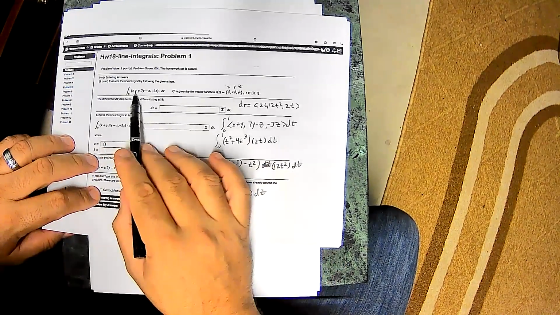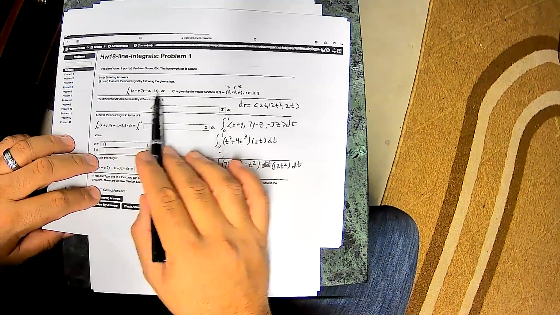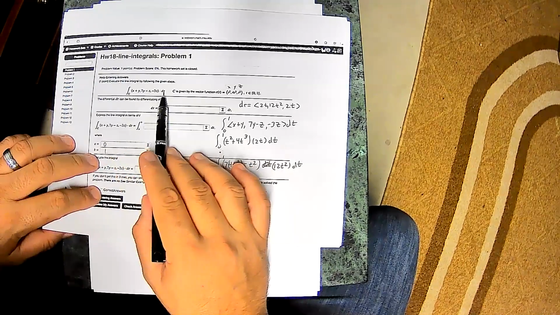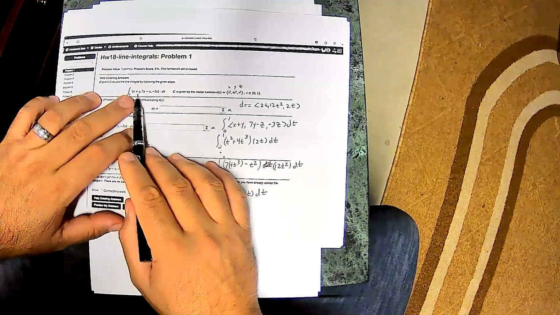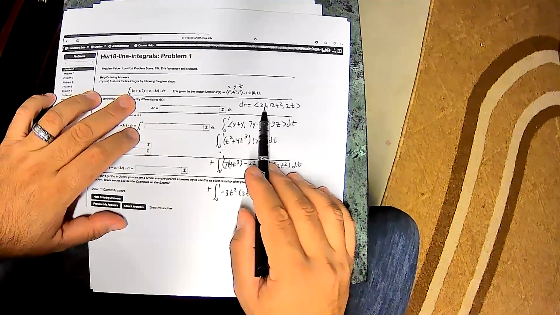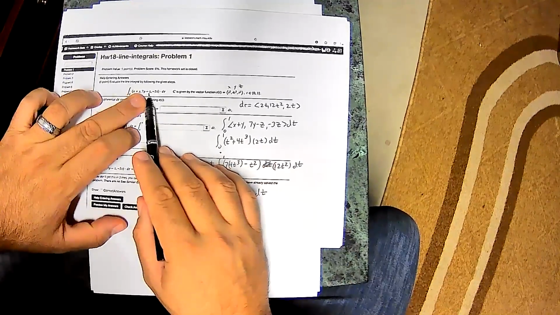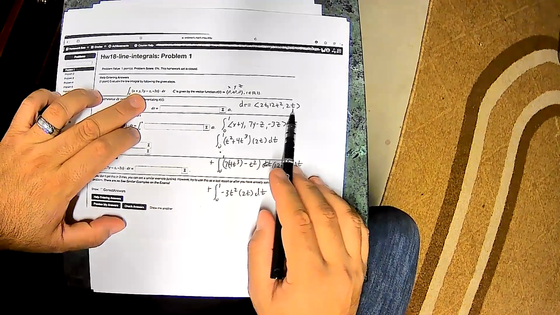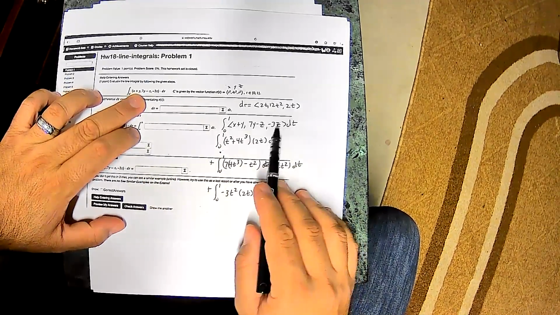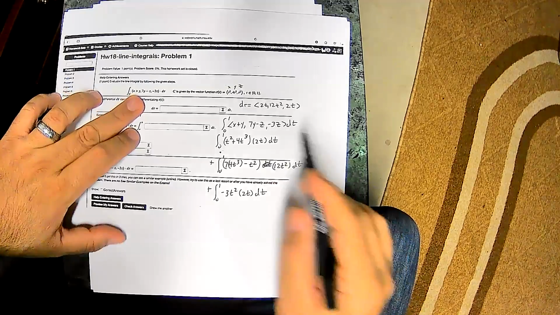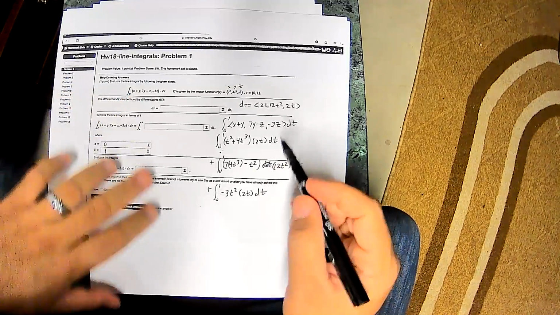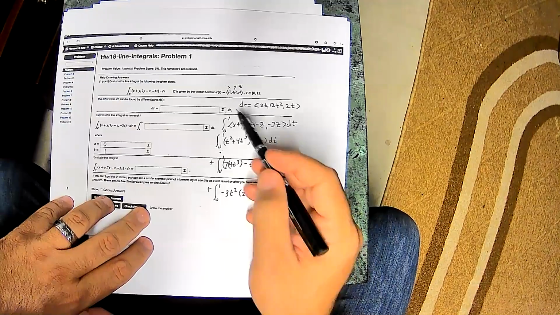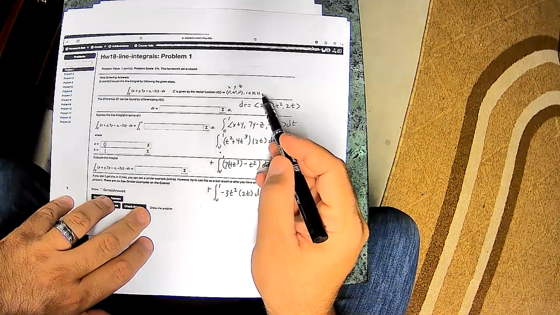And I'm going to take this times dr, which means this first component times the first component of dr, which is 2t, the second component here times the 12t squared, and this third component times the 2t. So it's these times your dr. And we're going from 0 to 1, by the way.